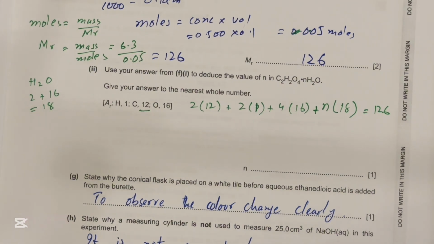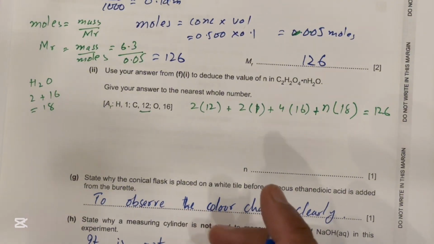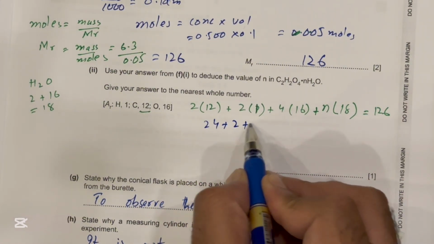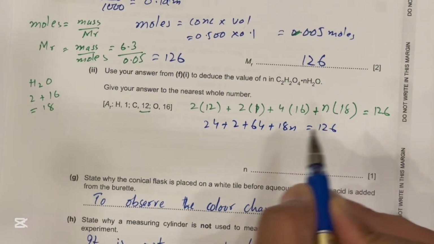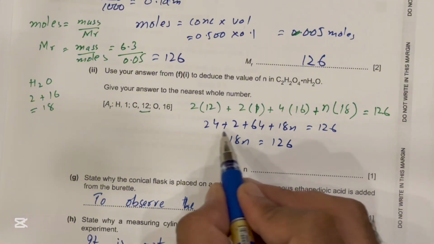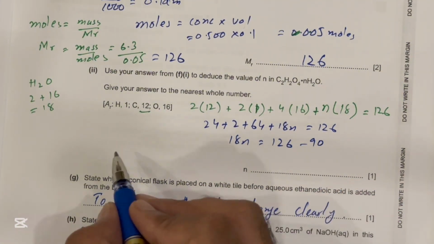Now 2 into 12, we get the answer, that is equal to 24. 24 plus 2 plus 64 plus 18n is equal to 126, and 18n would be left here, and 126. After adding those values, we get the answer, that is equal to 90.